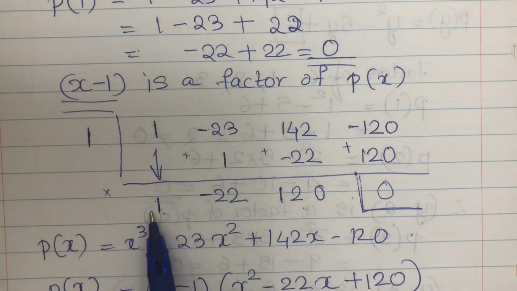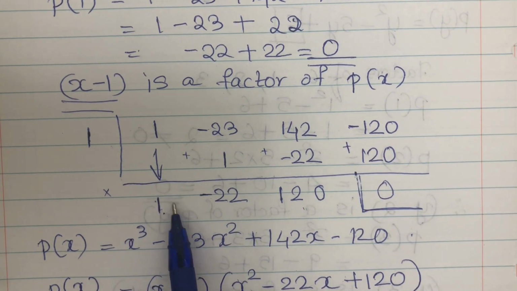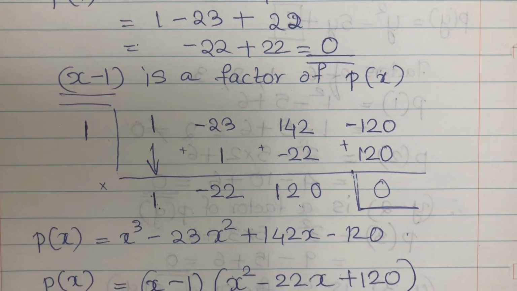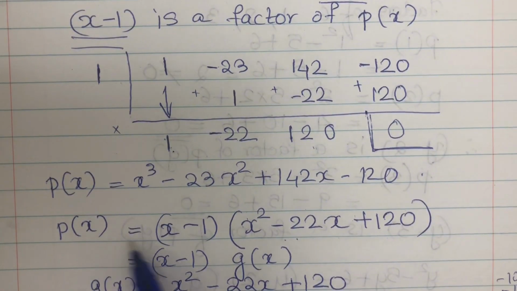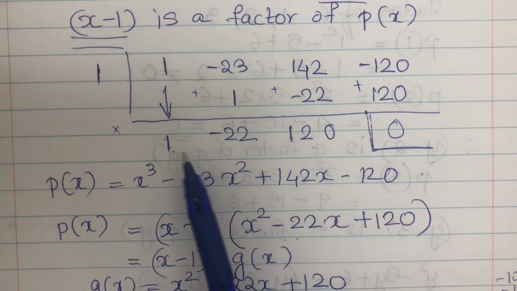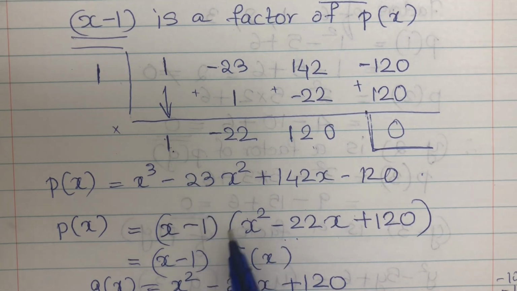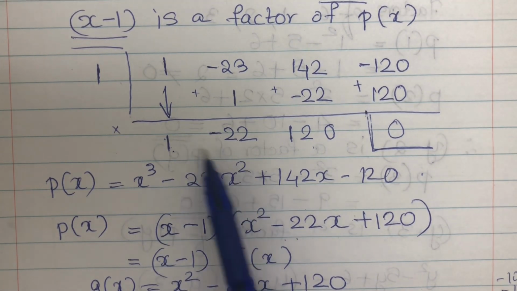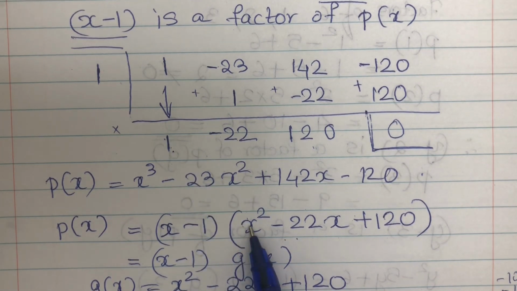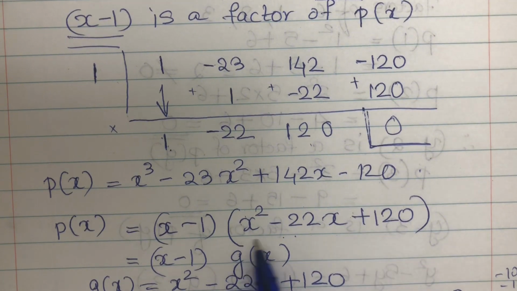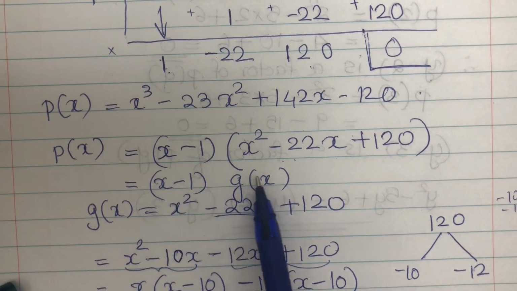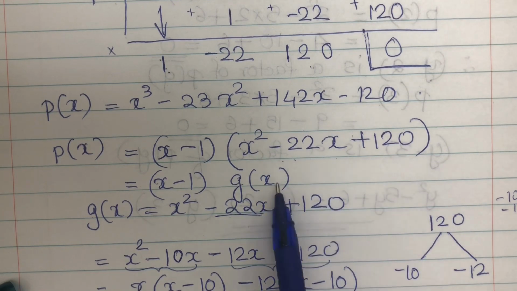These are the coefficients of our next polynomial. So p of x we have factorized: one term we have taken out, x minus 1, and the second, quadratic polynomial, we will write like this. Since we have taken x out, it will be x square, so 1 is the coefficient of x square, then minus 22x plus 120. We'll take this quadratic polynomial as g of x.